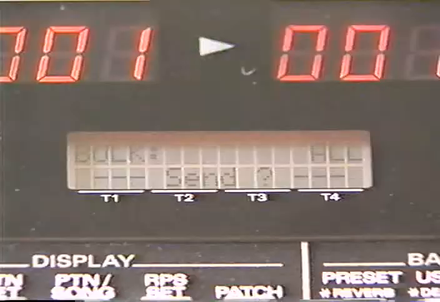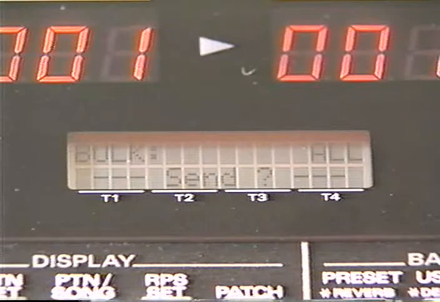Page over 2 times to all, so it says bulk, all, send. Put your sequencer into record mode, have it recording, and press enter. All of the information will get dumped out of the MIDI port into your sequencer. You can save it away on disk.